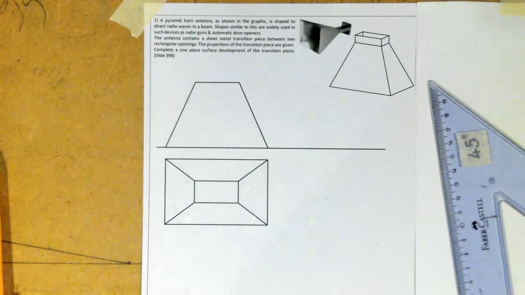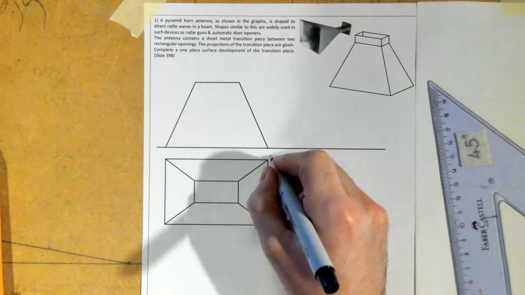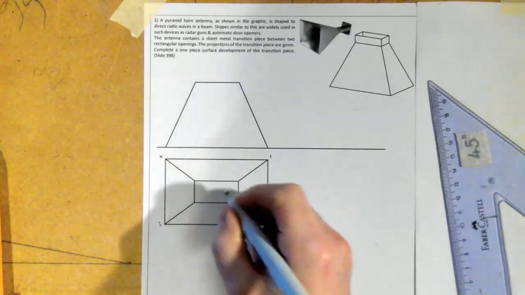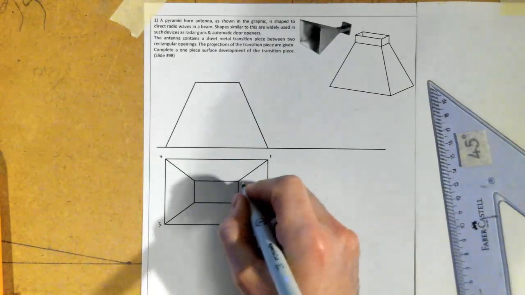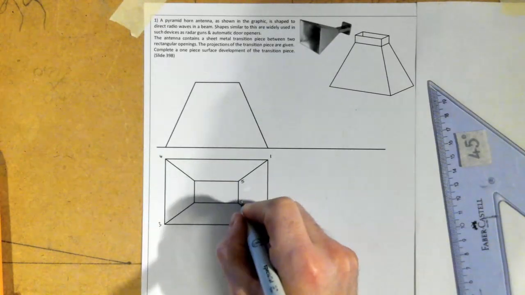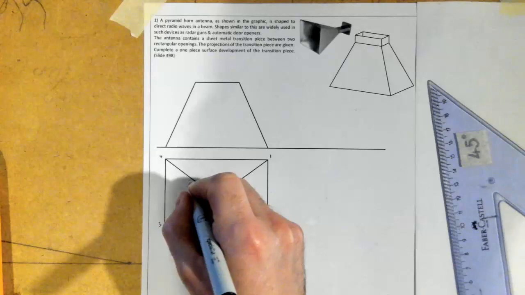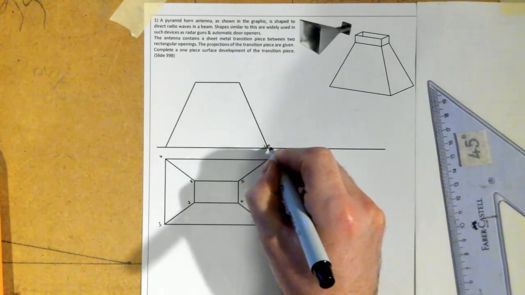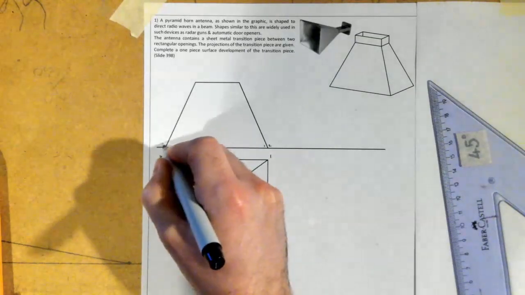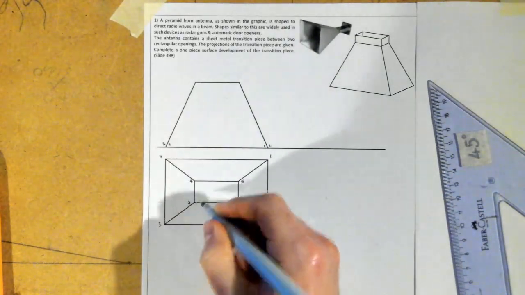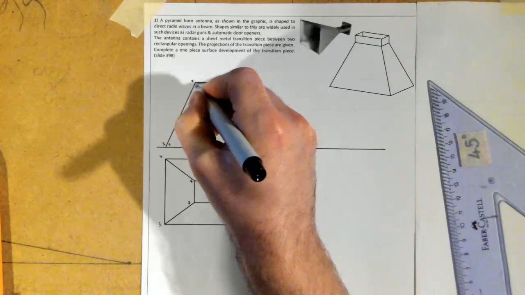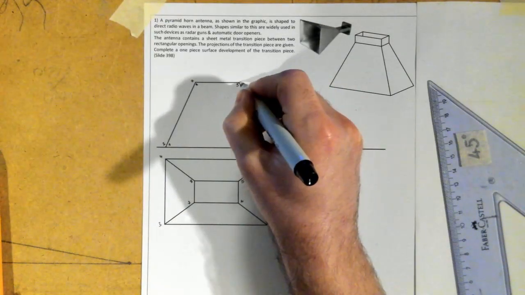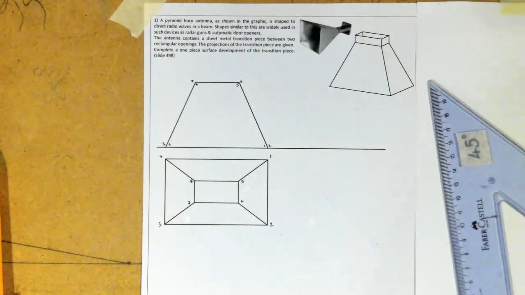So straight away we're going to start off by labelling the problem. So corners 1, 2, 3, 4, and I'm going to do the same with the top of it, 5, 6, 7, 8. If I label it in elevation, I'll also label in plan. So I've got 1 and 2 here, 3 is at the front, 4 is at the back, and then 7 and 8, and then we have 5 and 6. So that's the problem labels there.